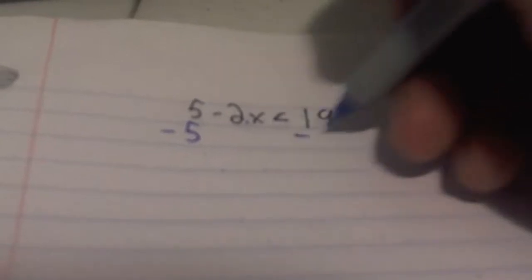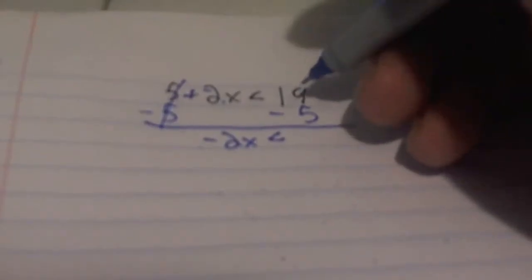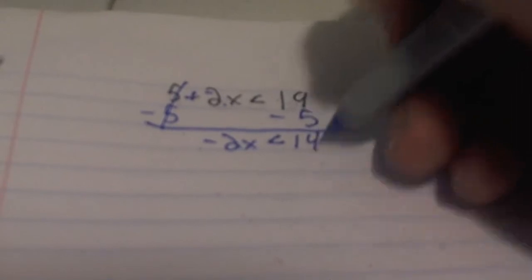So how do you get rid of the 5? Well, we do minus 5. So minus 5 from both sides. So we subtract 5. Now we're left with negative 2x. Remember, because this was plus negative. So you're left with negative 2x is less than 19 minus 5. 19 minus 5 is 14.